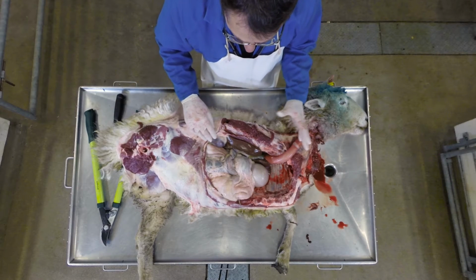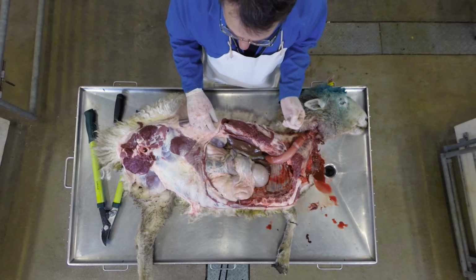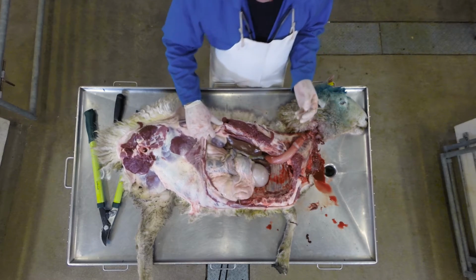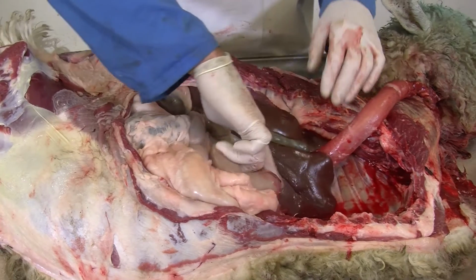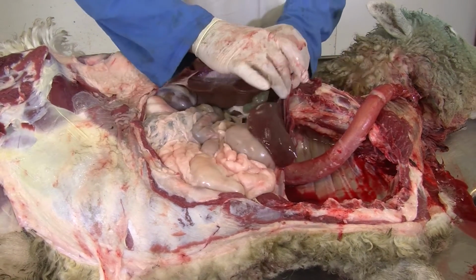So what I'm going to do now is to start removing these organs and just have a little bit of a closer look at them. So what we'll do is we'll start with the liver.